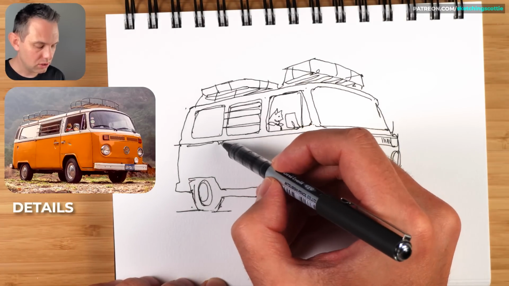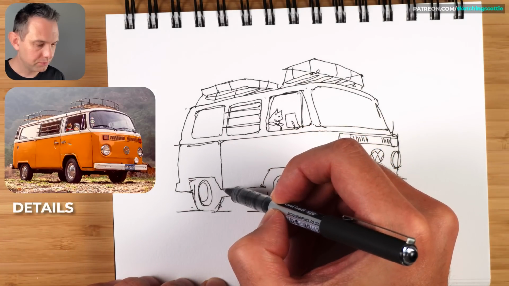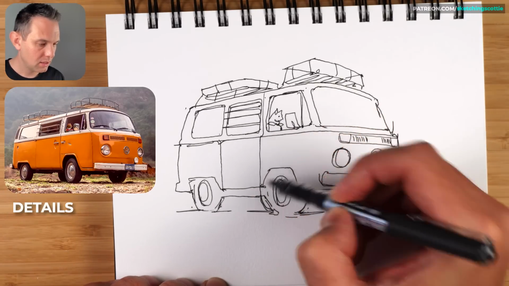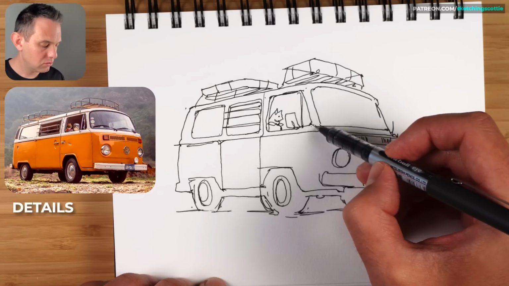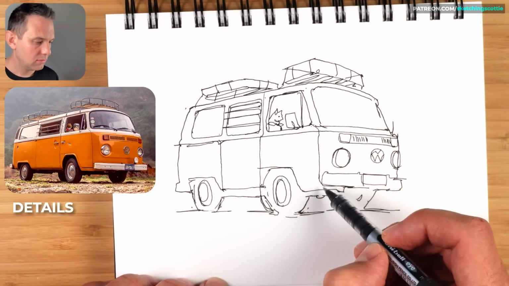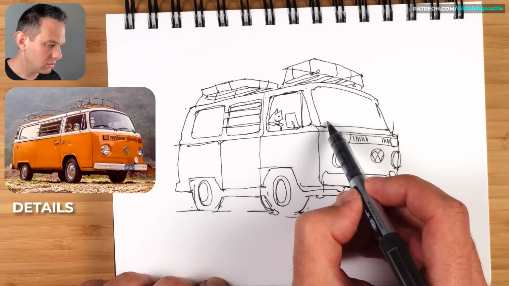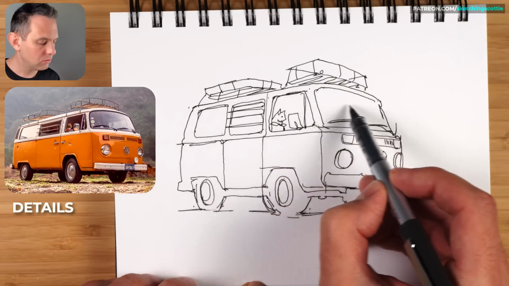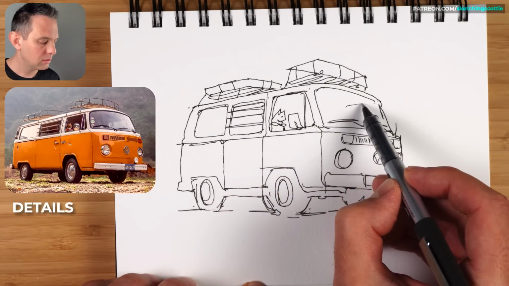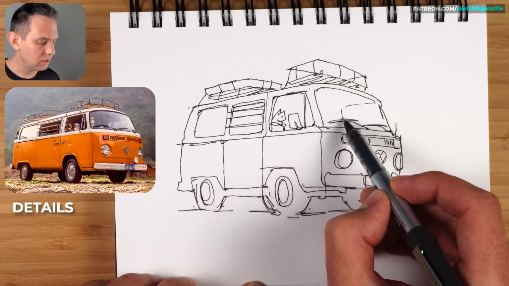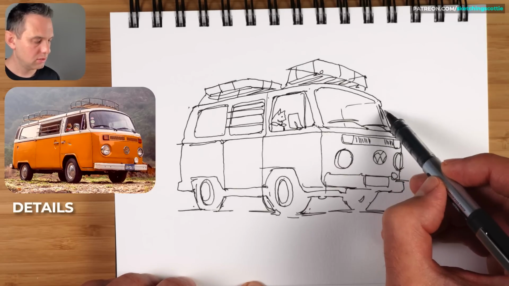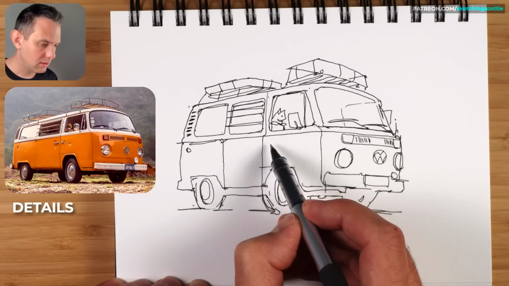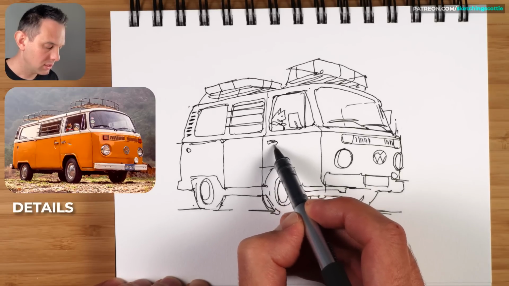So let's do the split between the door panels. You can hold your pen a lot looser here. Lighter and looser. We don't have to draw every single detail, but there we go. Okay, then the windscreen wipers. If we follow that line here, there'll also be a little faint indication that there's a window on the other side here. Oh, and the vents at the back. And then the final detail will be the handles.